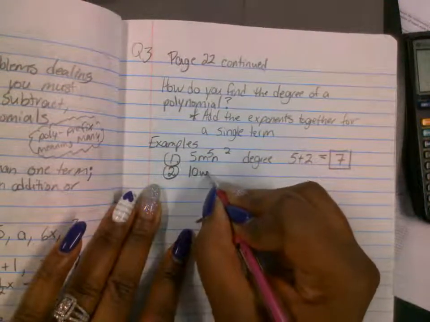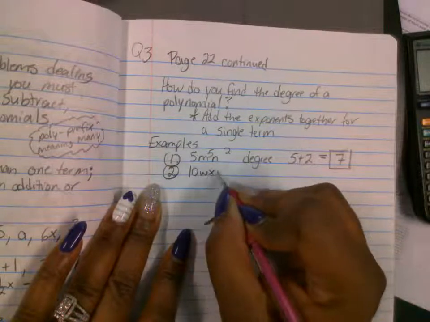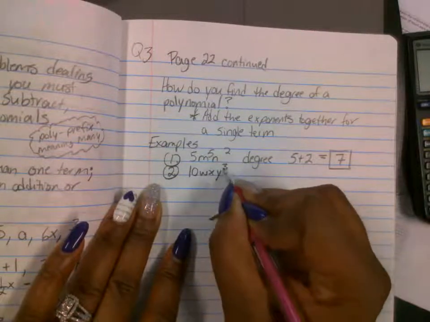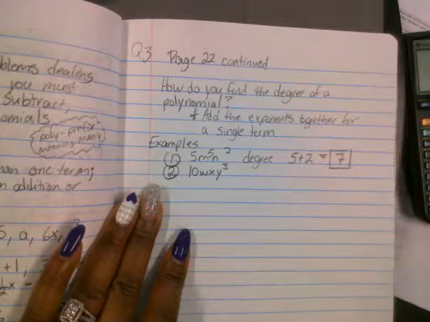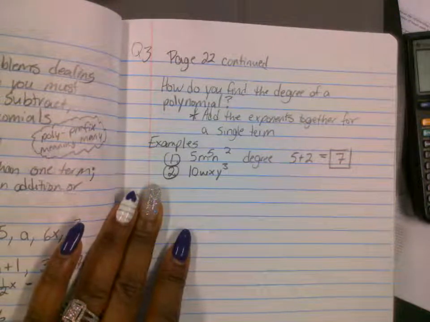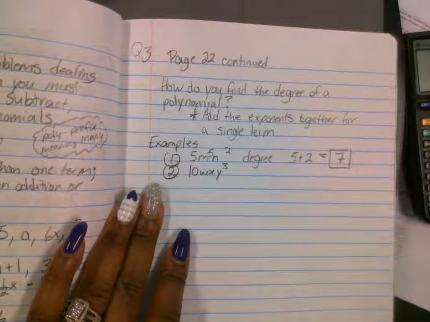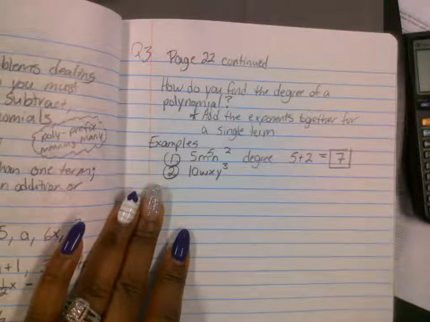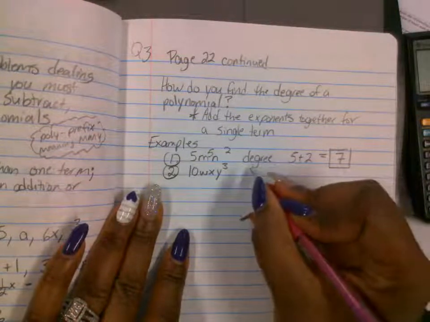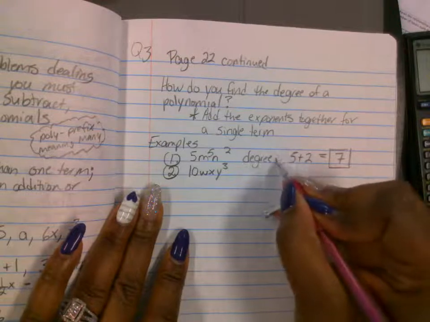We got 10w x y to the third. And notice I'm only counting the exponents that are on the variables, not exponents that are on numbers, just the variables. So I'm looking for the degree here.